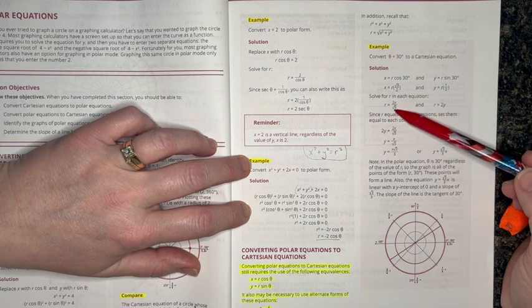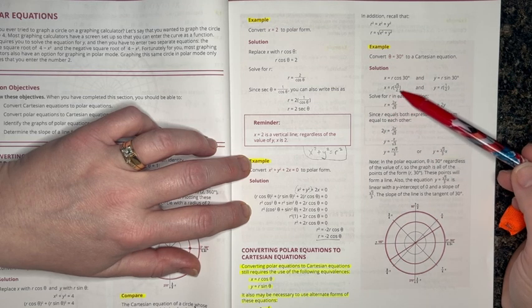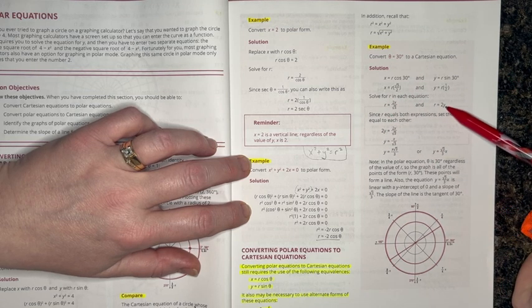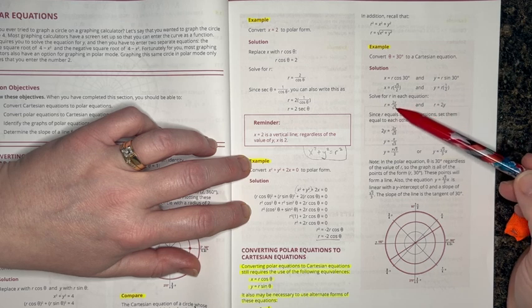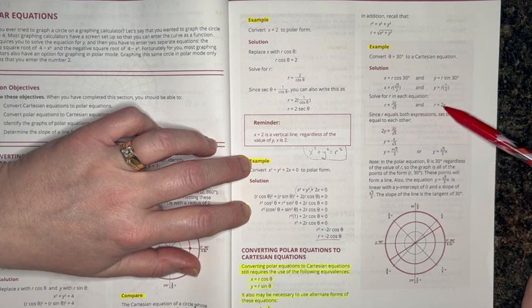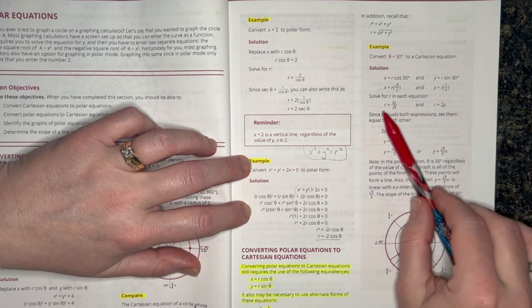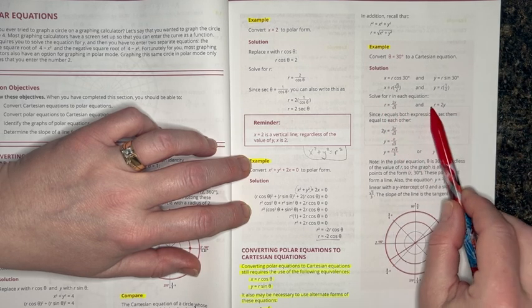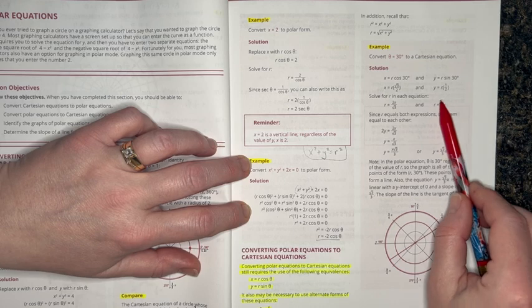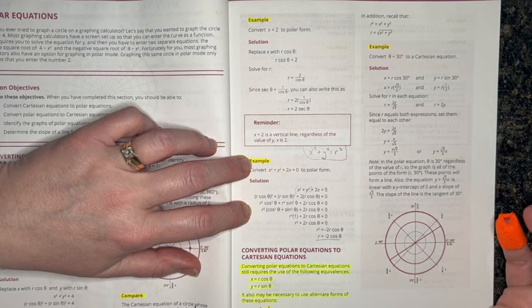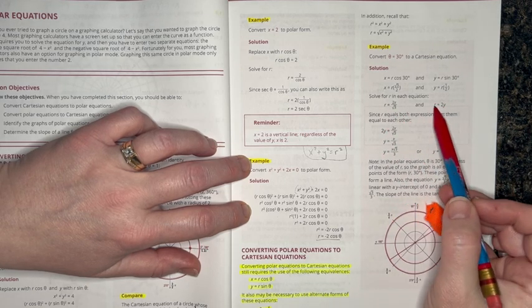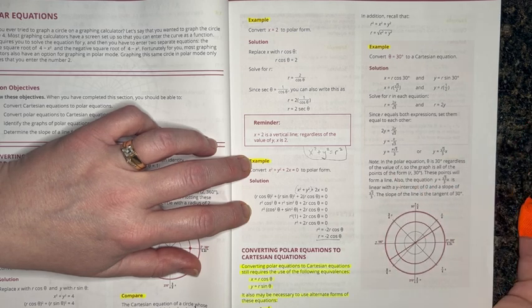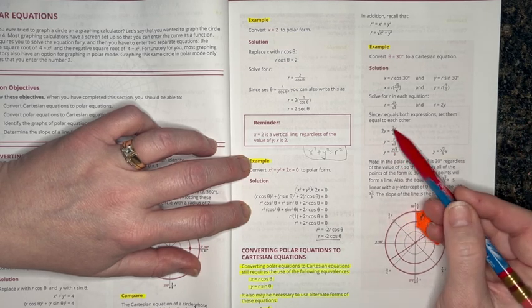Then they solved for r, right? So the x is now in, and the y is now in. So r equals 2x over the square root of 3, and r also equals 2y. Now, because they solved for r in both cases, they can set these two pieces equal to each other, right? They can substitute it. This is equal to r and this is equal to r, so they must be equal to each other. And that's what they've done here.